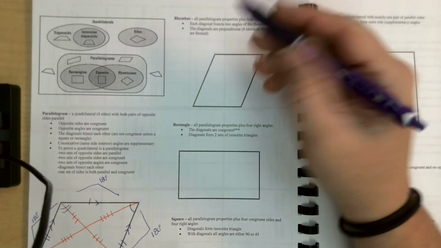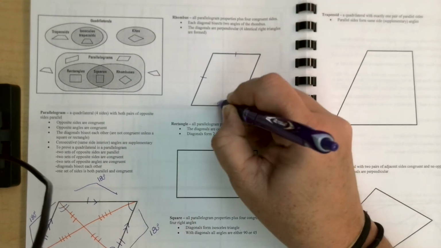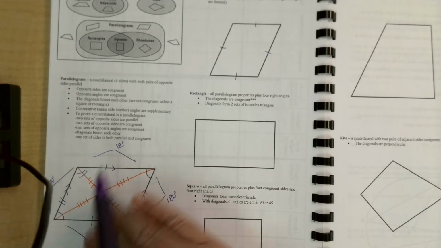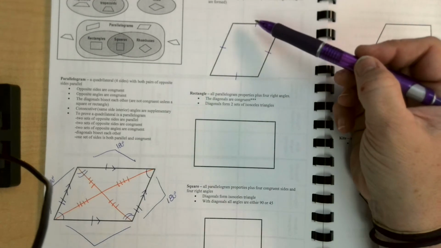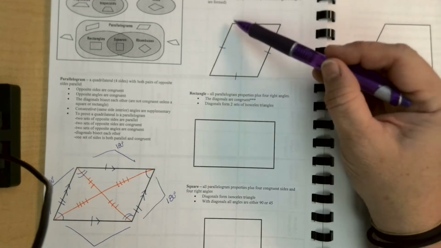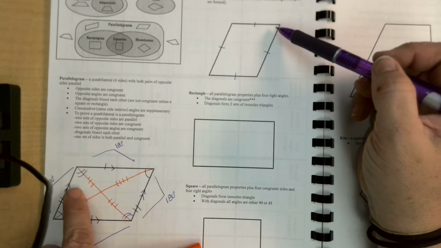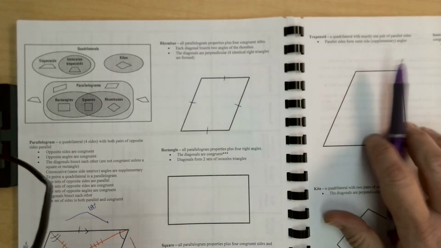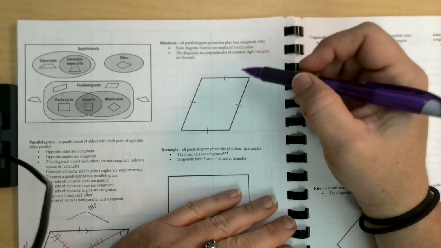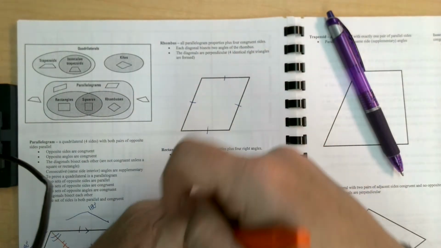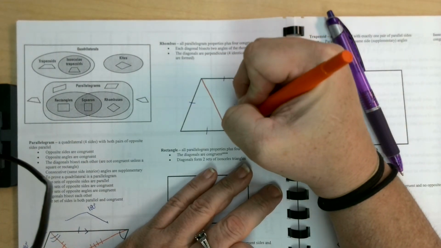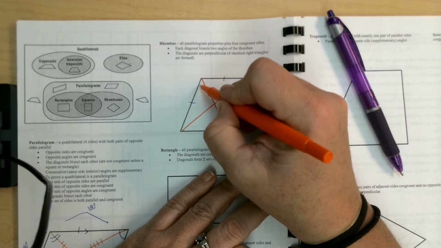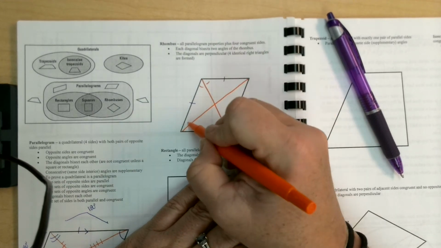Now, when we go to our rhombus, all the sides are the same around our rhombus. Everything we had in a parallelogram is true. All of these relationships still hold. Parallel, parallel. We also get our diagonals bisecting each other, or cutting them in half. Opposite angles are going to be congruent. But the other nifty little thing about a rhombus is when I draw in these diagonals in a rhombus, they actually will cut these angles in half.